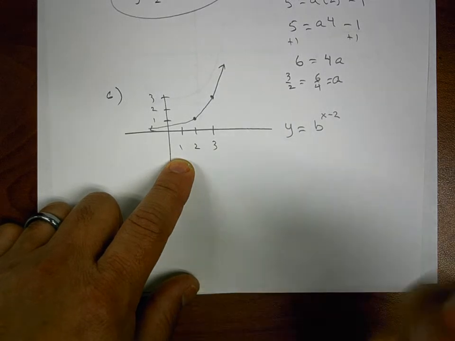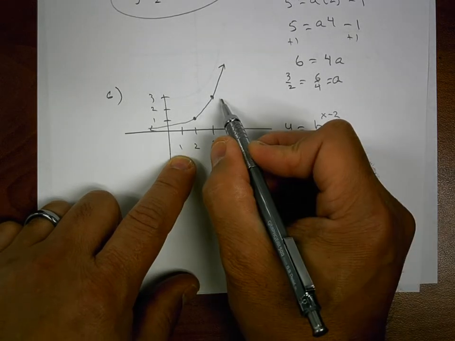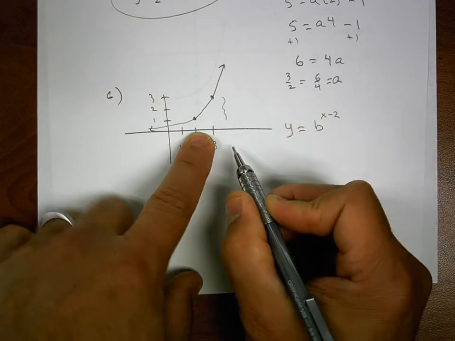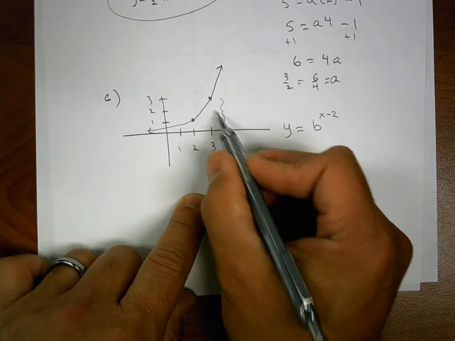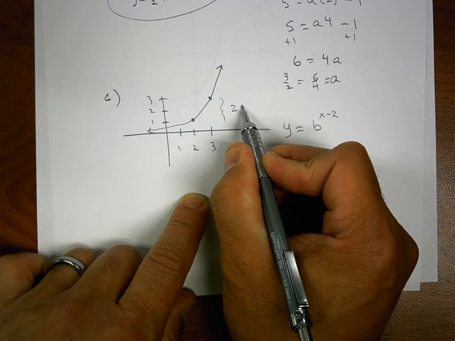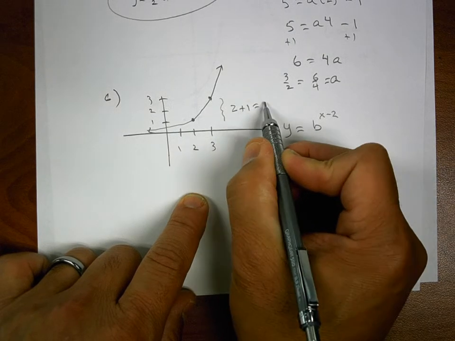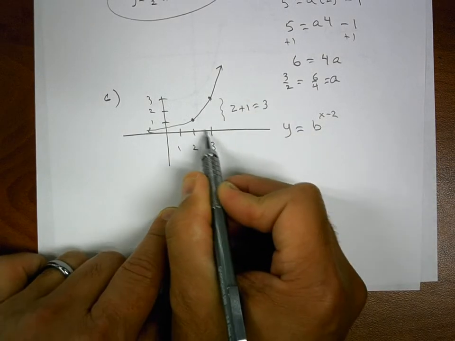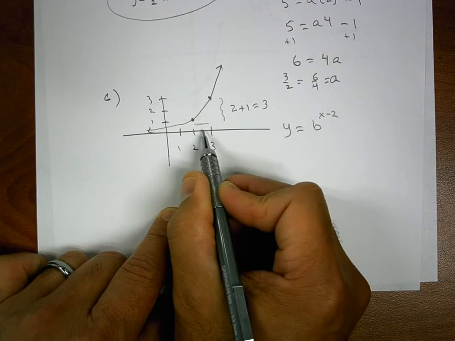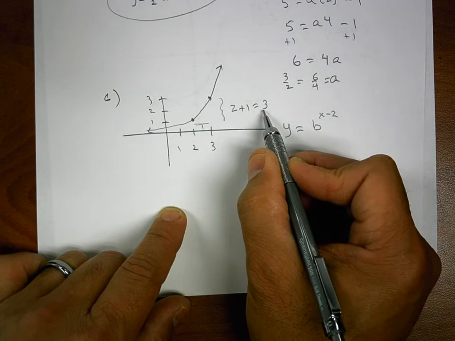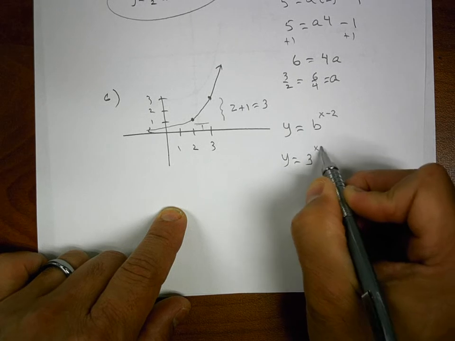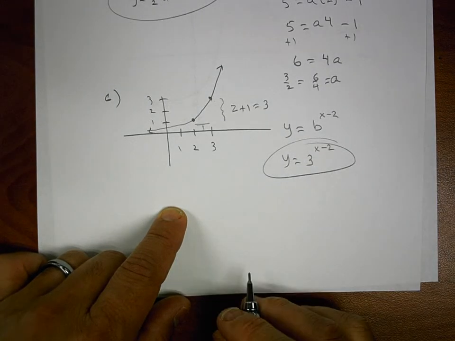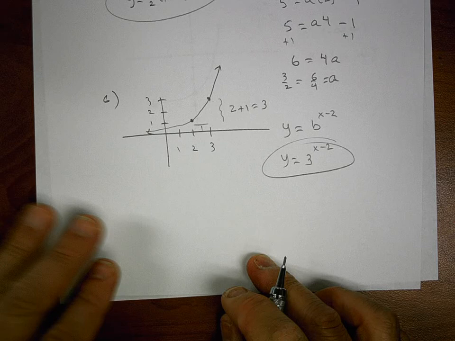Let's do the counting way. What's this space? From this to this, 2. Then we do plus 1, which is 3. Then what's this space horizontally? 1. So that's our base. There it is. Y equals 3, that's our b, to the x minus 2. That's our equation. Let's do one last one. Sorry, this is going to be a little off.